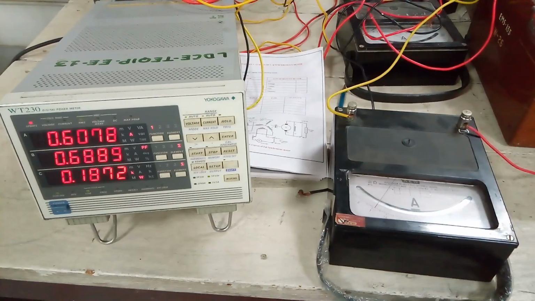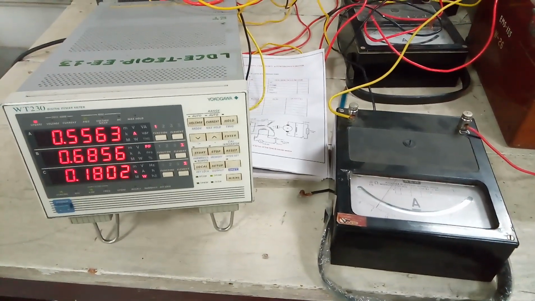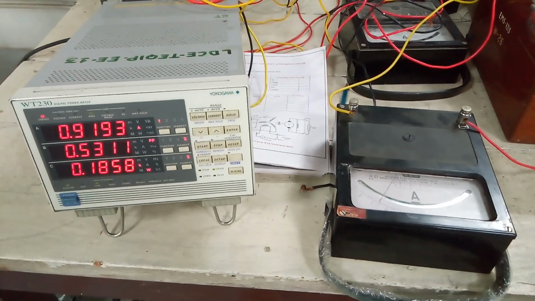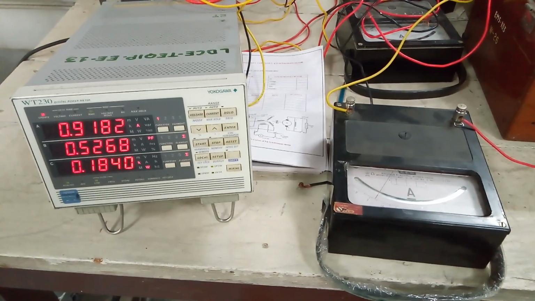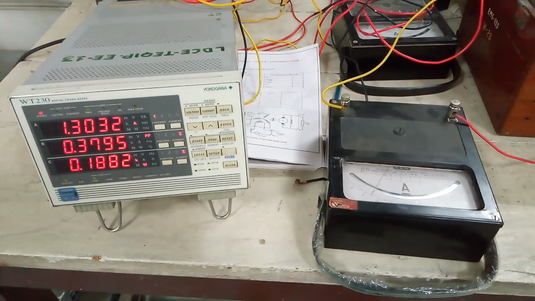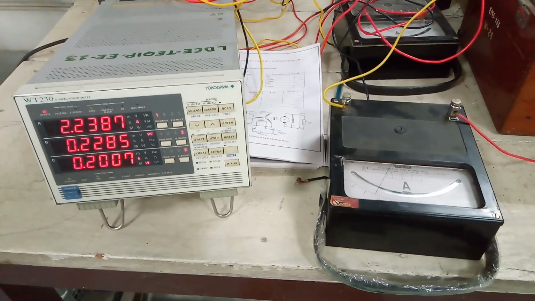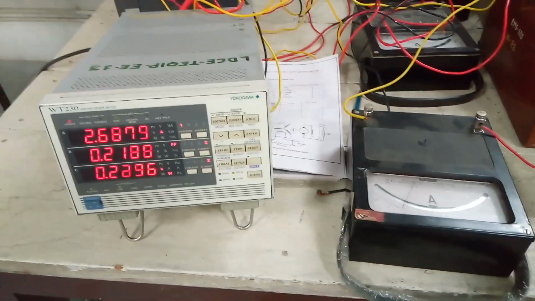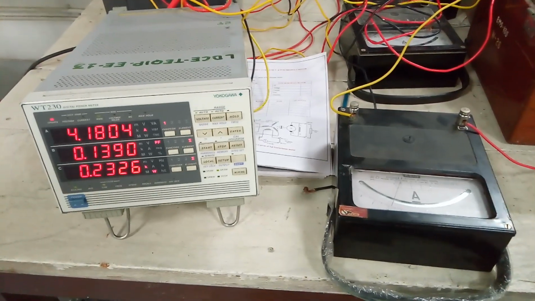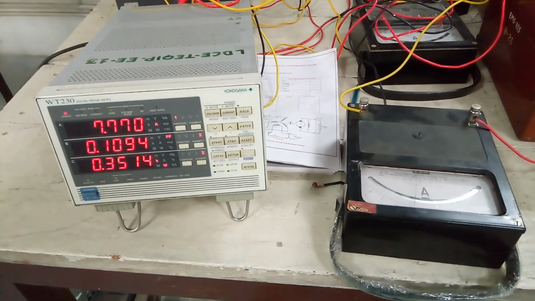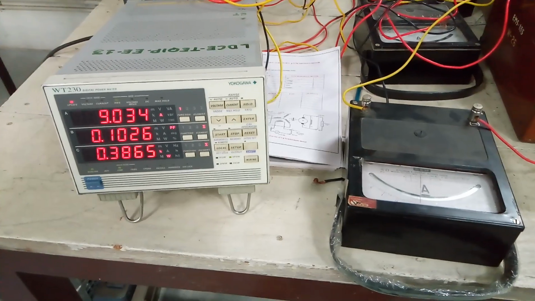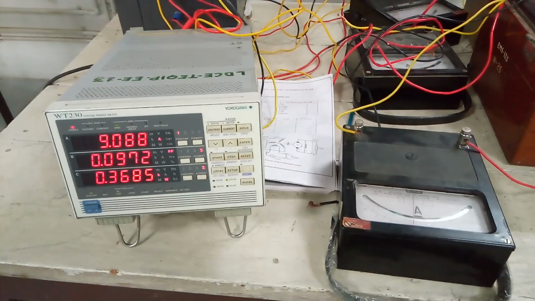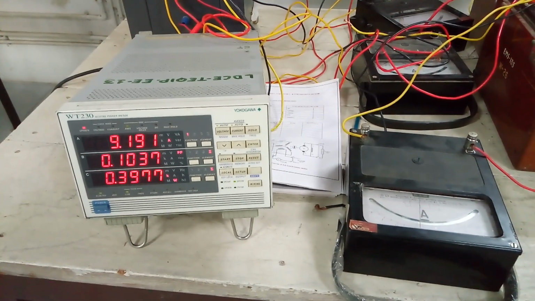You can see that the power factor is increasing, and now it is again decreasing, the current is increasing, and now it is in the over-excitation mode. Okay, this is all about the V curves of the synchronous motor.